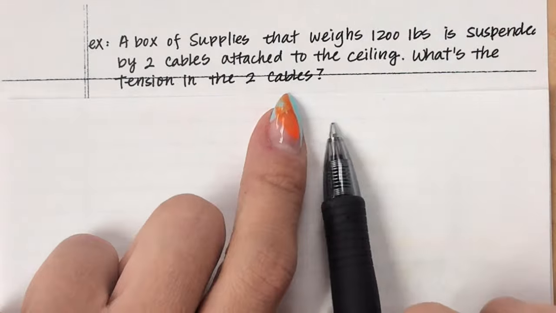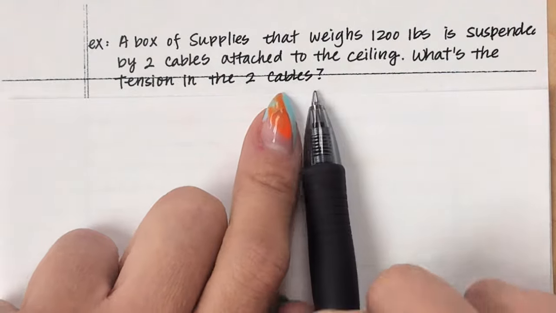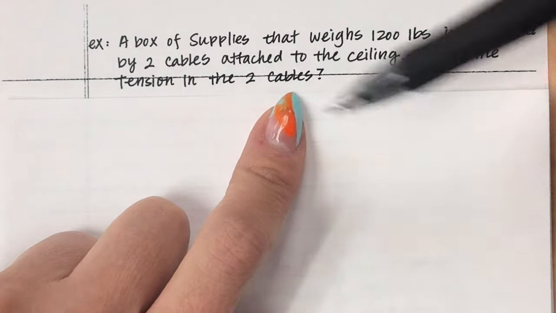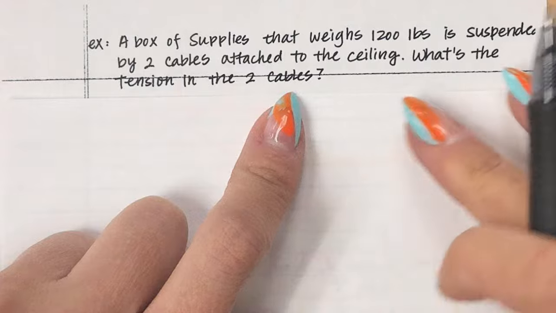So I told my husband about this problem. He was a mechanical engineering major. And I was like, why would you need to do this? And he's like, oh, it has to do with like bridges and this and that. And I was like, oh, okay.